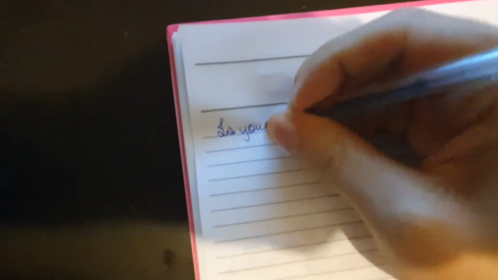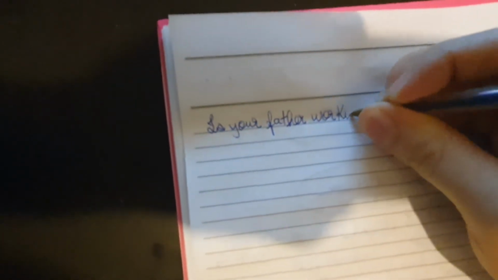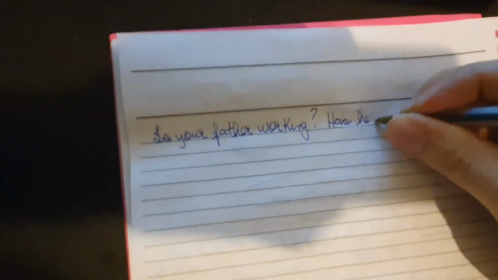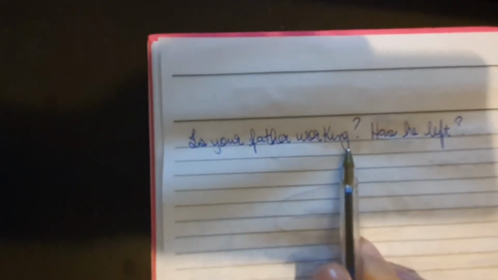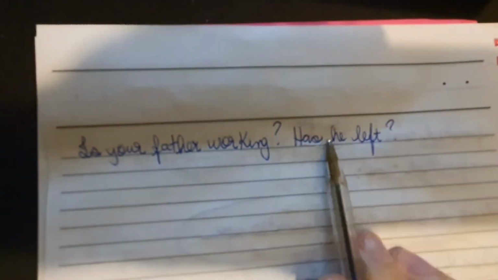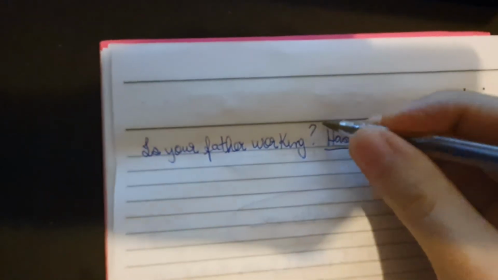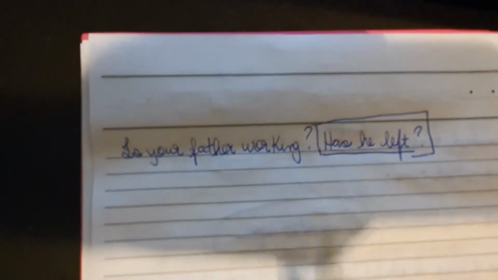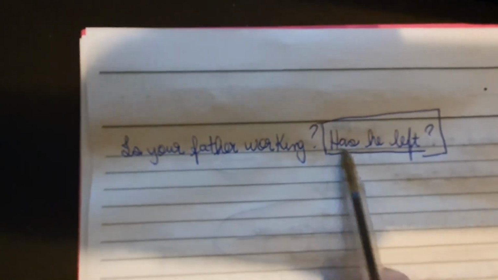Is your father working? Has he left? Is your father working? Which verb tense is this? This is the present continuous tense. Has he left? Why do I have a question expressed in the present perfect tense here?